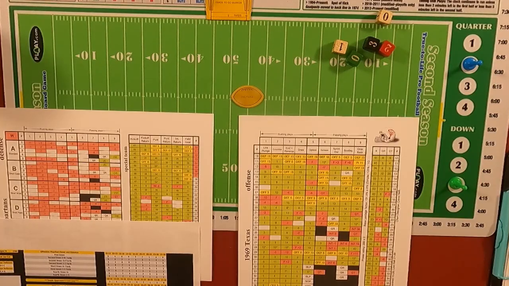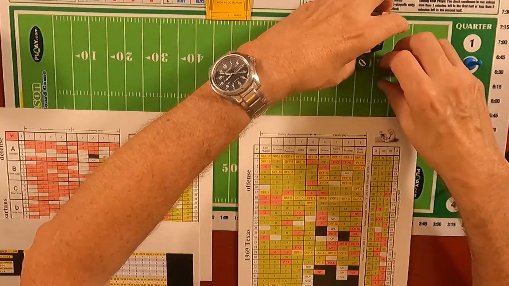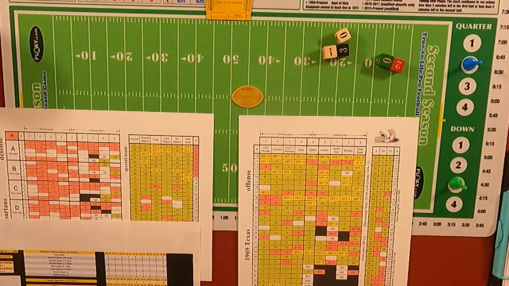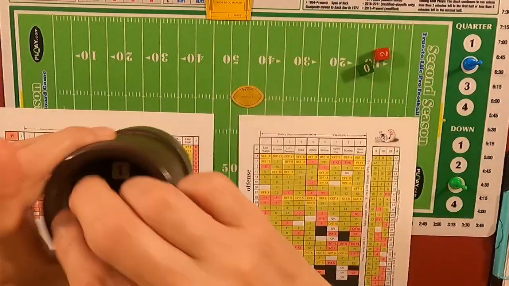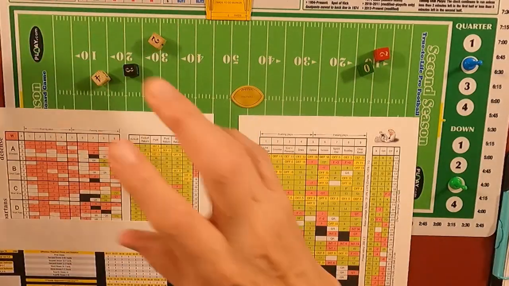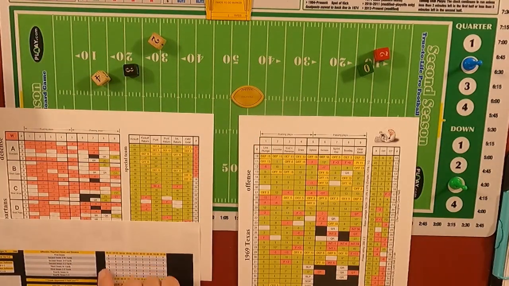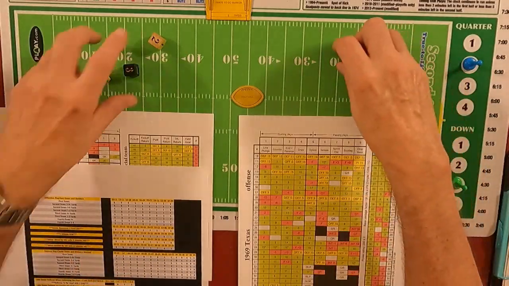We need to do a bootleg, another bootleg or a sprint out maybe. I don't know, maybe an option. I think we'll run the option. He's gonna do 36. 36. 3rd and 4 plus a standard against the option. Okay.